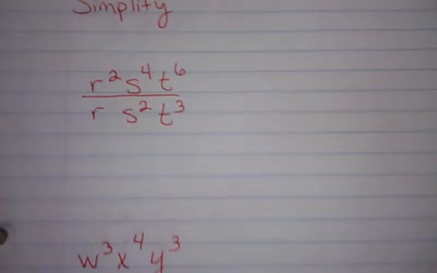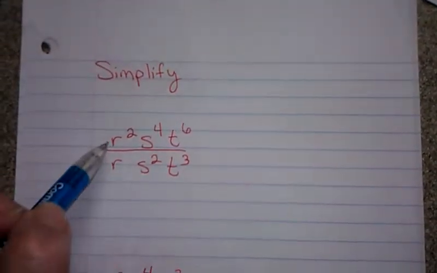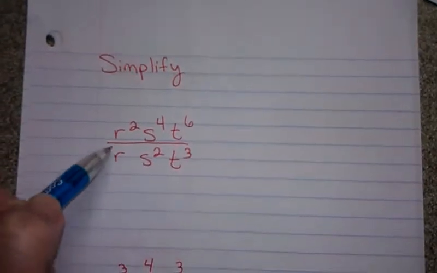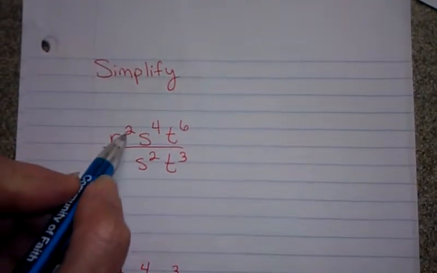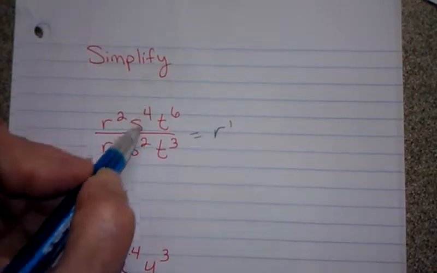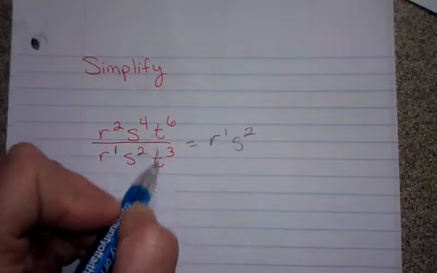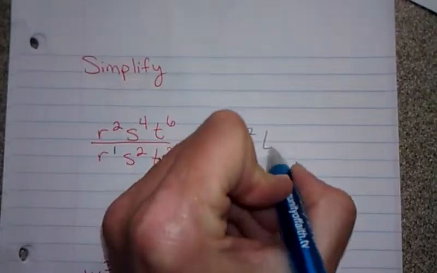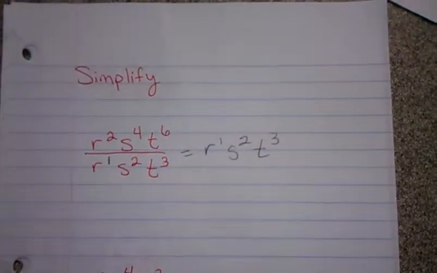Alright, next, let's look at this problem right here. Let's simplify this. Now in this case, we have bases that are the same. We subtract the exponents. So this is a 1. 2 minus 1 is 1. R to the first power. S, 4 minus 2 is 2. S to the second power. The t's, 6 minus 3. T to the third power. That would be simplified.